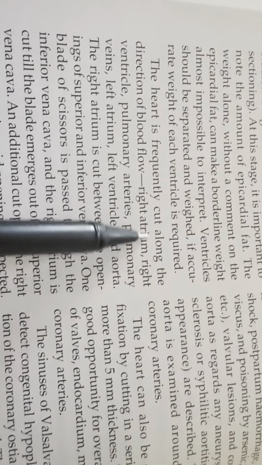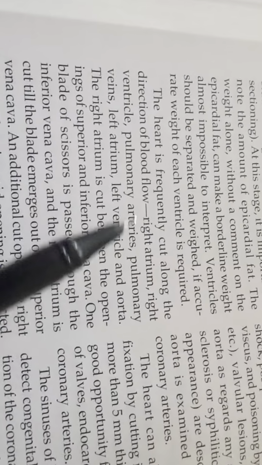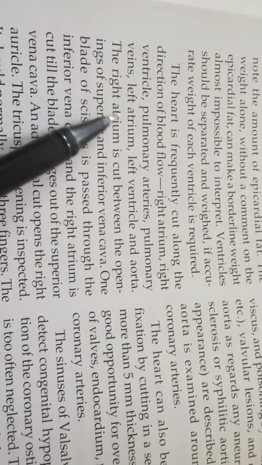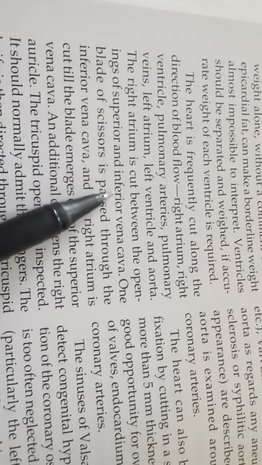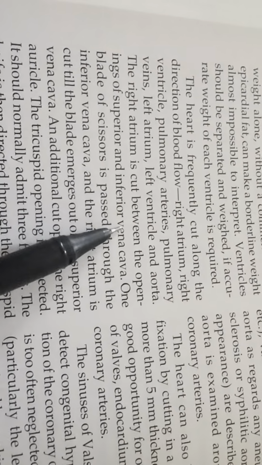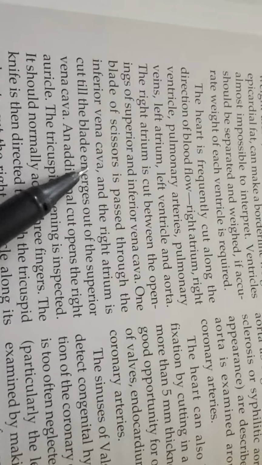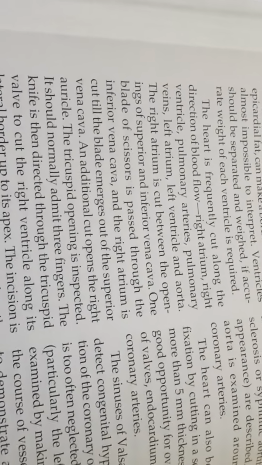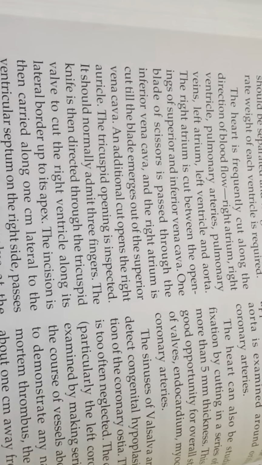The heart is frequently cut along the direction of the blood flow: right atrium, right ventricle, pulmonary arteries, pulmonary veins, left atrium, left ventricle, and aorta. Right atrium is then cut between the opening of superior and inferior vena cava. One blade of scissor is passed through the inferior vena cava, and the right atrium is cut till the blade emerges out of the superior vena cava. An additional cut opens the right auricle.